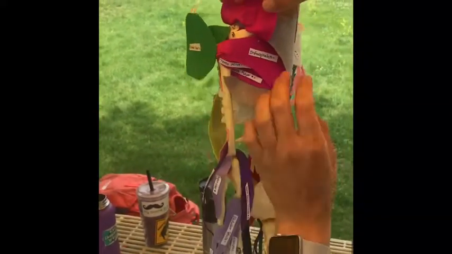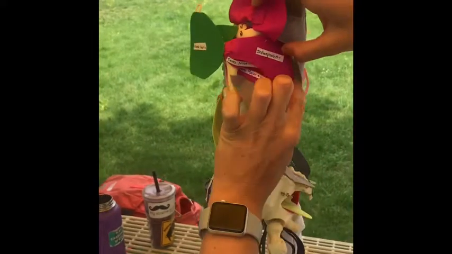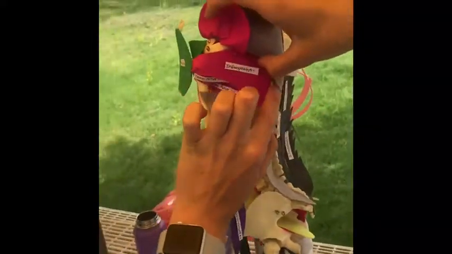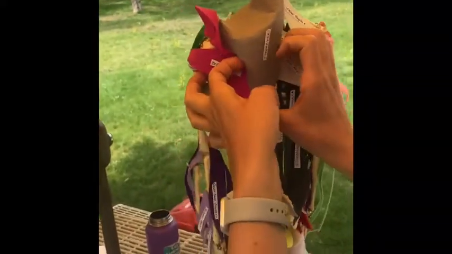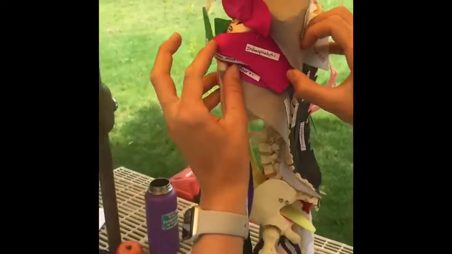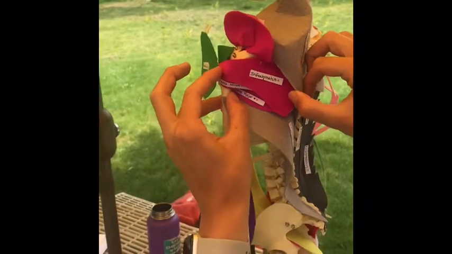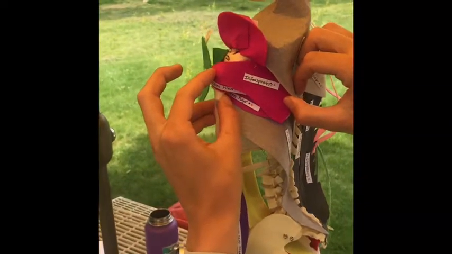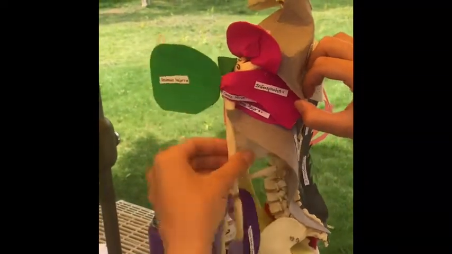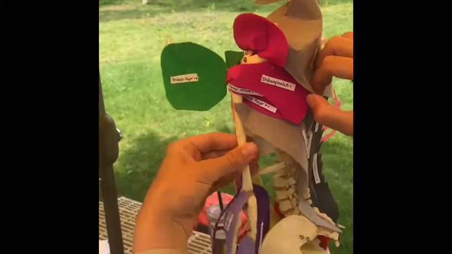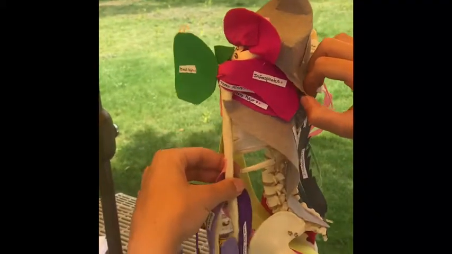Underneath that, we have the infraspinatus. It originates on the medial border of the scapula once I pull the trapezius out, and it inserts on the greater tubercle of the humerus. The infraspinatus is responsible for also medial rotation of the arm and abduction.